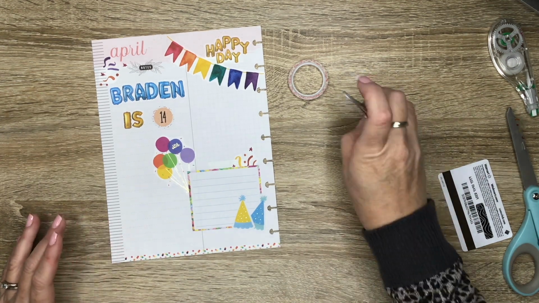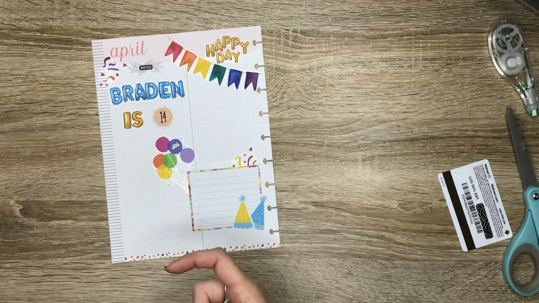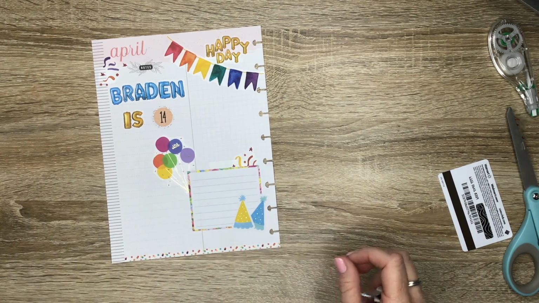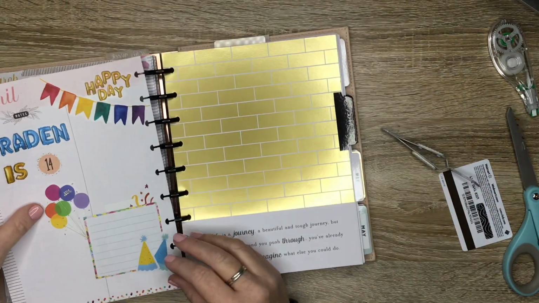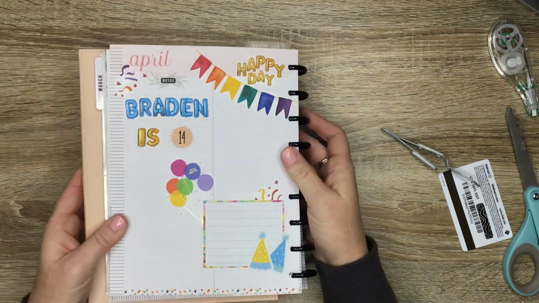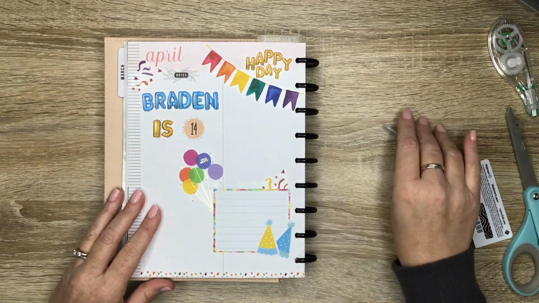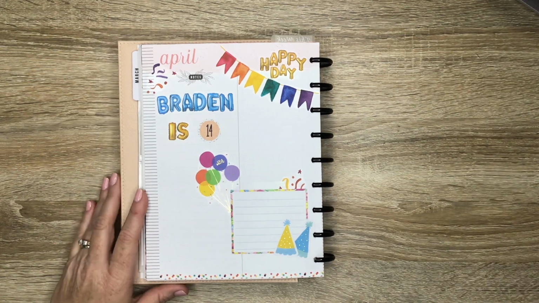I think that's enough. So let's put this back in my planner and see what it looks like. I think it turned out really cute. Pretty simple. So here is what it looks like. And like I said, I'm going to be using my currently page as a memory keeping page. So that's my intention for now anyway.